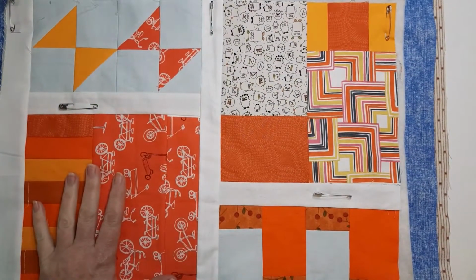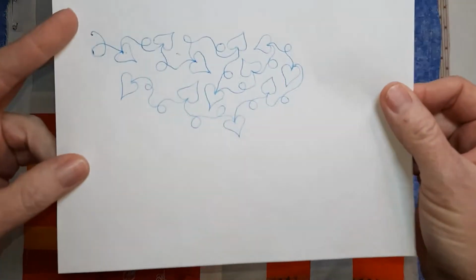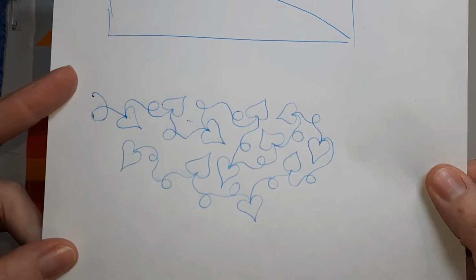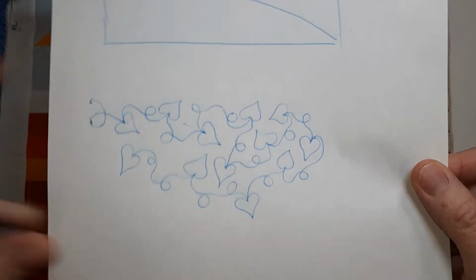But this is our design. We're doing hearts and loops, or hearts aplenty, and we're going to go ahead and just mark the quilts briefly and then get to the machine.